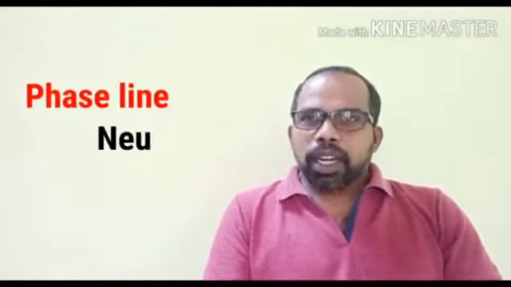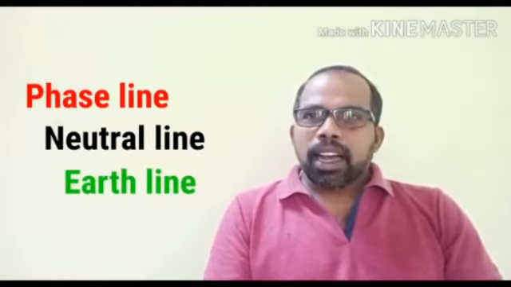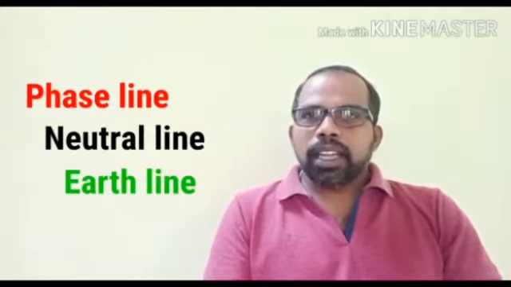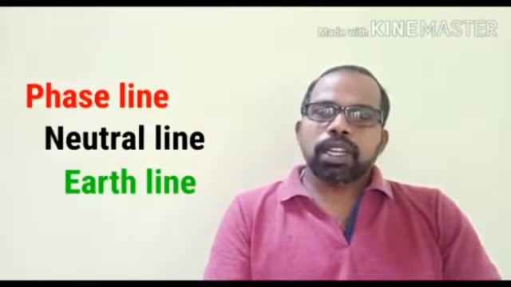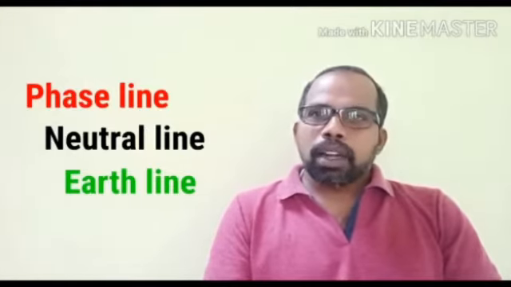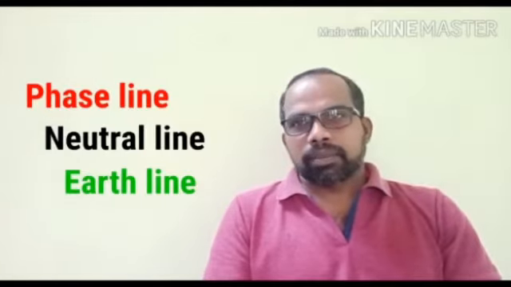So three lines are there in this system. They are phase line, neutral line and earth line, and these three lines are wires. Lines or wires are marked using different colors. Phase line is marked in red color, neutral in black color, and earth in green color.